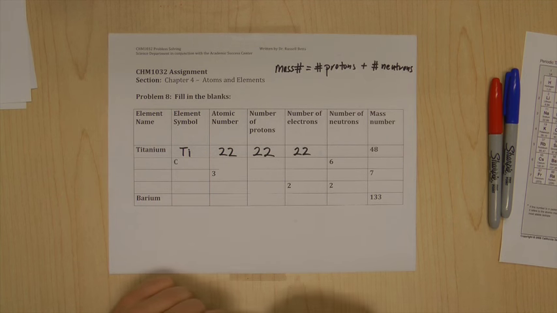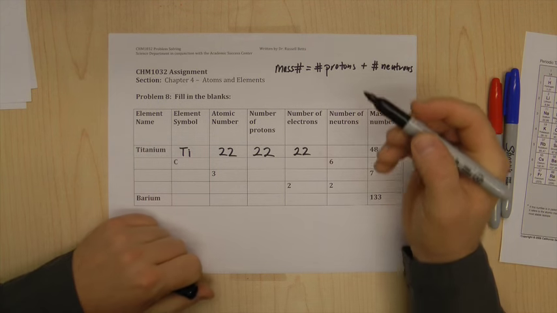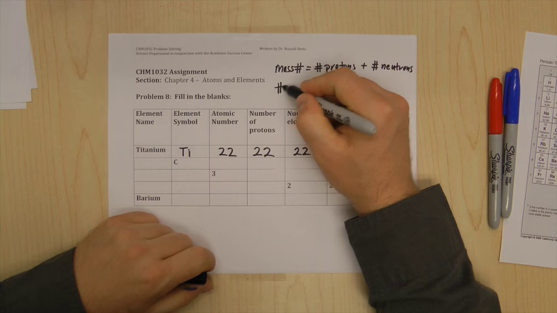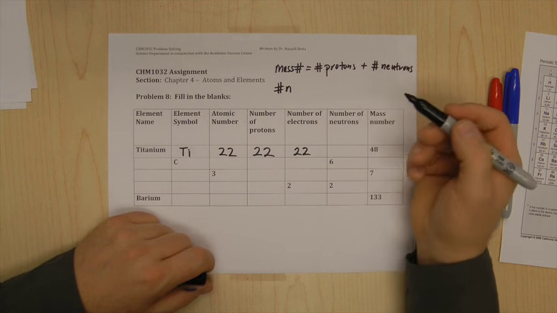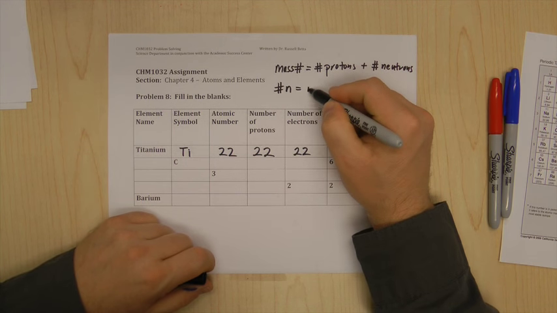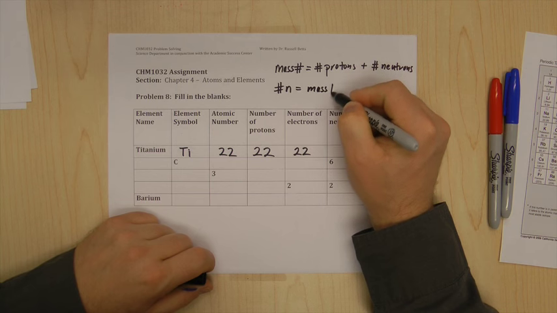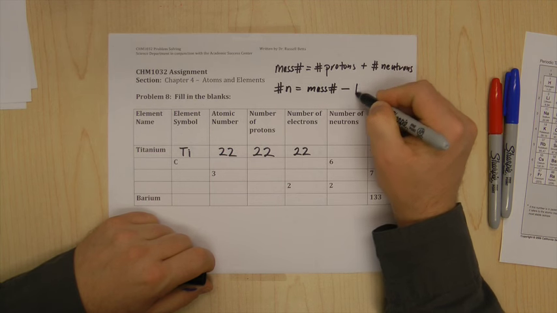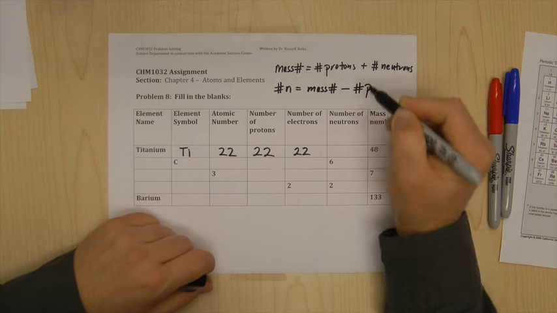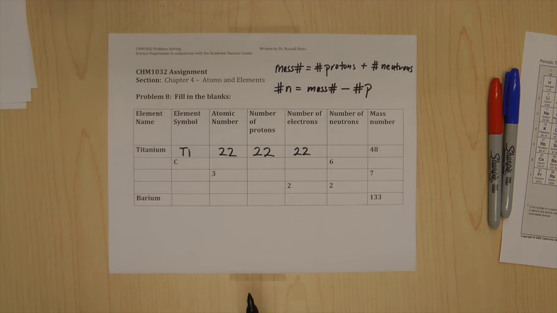So the number of neutrons must be derived from this formula. We know the mass number. The mass number is 48. So now, the number of neutrons, N, equals the mass number minus the number of protons. So that's my expression, or my formula, if you will, for the number of neutrons.